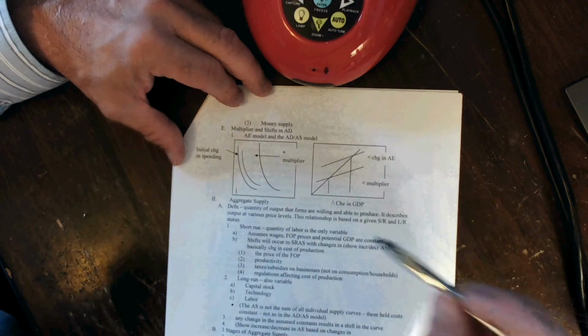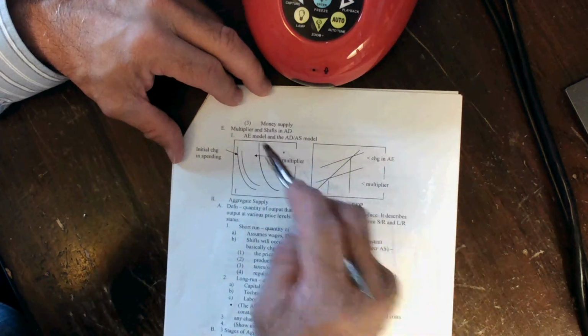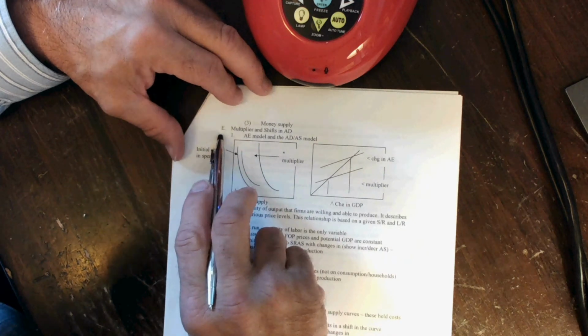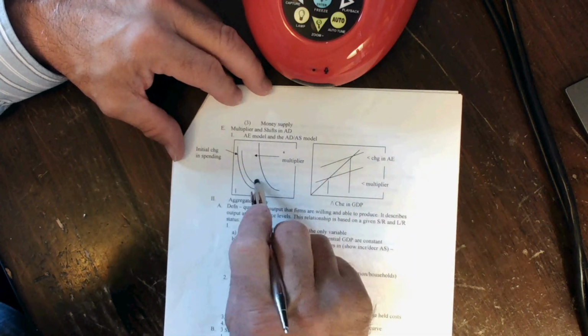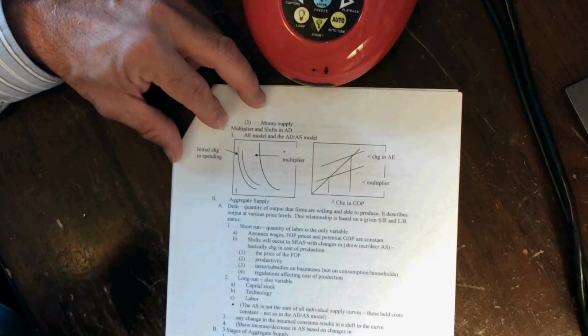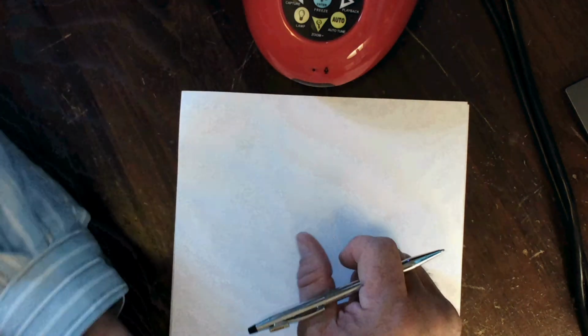We're continuing our discussion of aggregate demand, and we're going to now compare how the multiplier is shown in the aggregate expense model and how it's shown in our new aggregate demand model. The multiplier is the concept that an initial change in spending by any one of the four components of aggregate demand will have a greater impact on GDP.